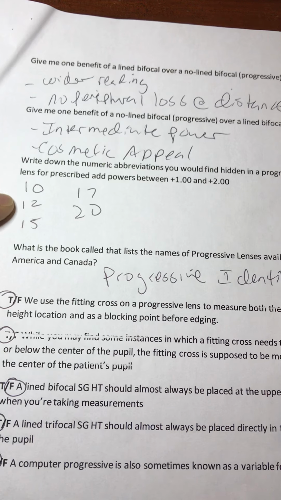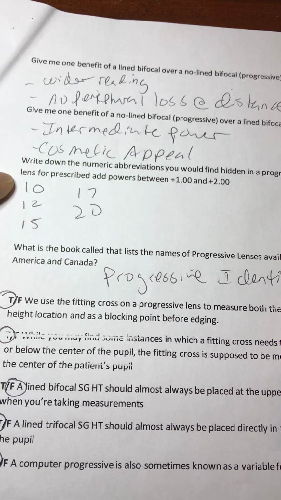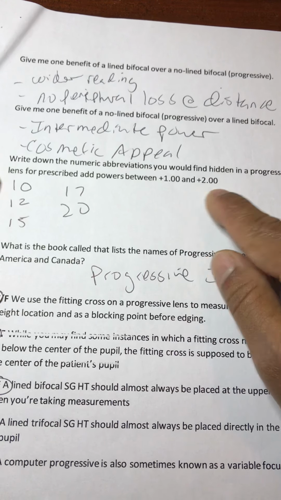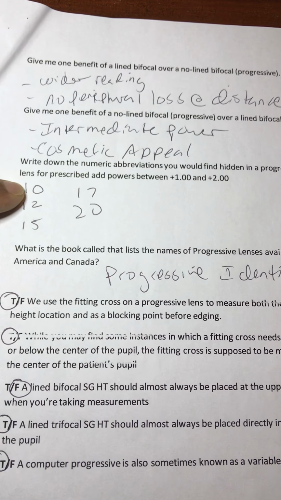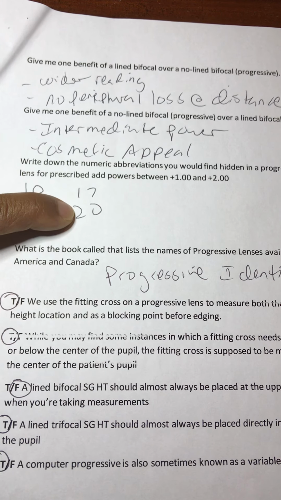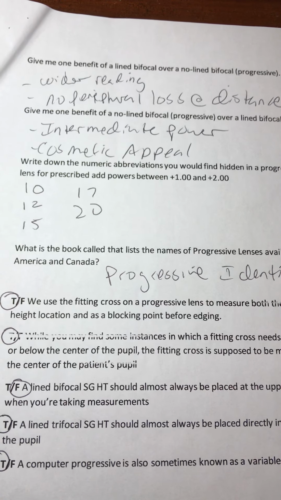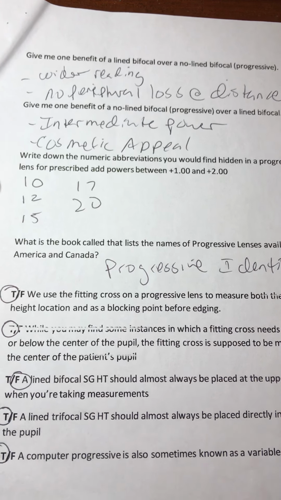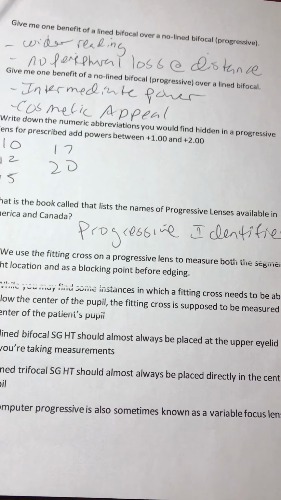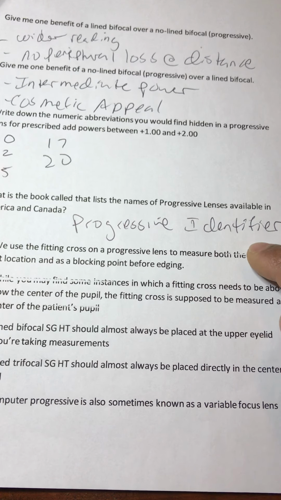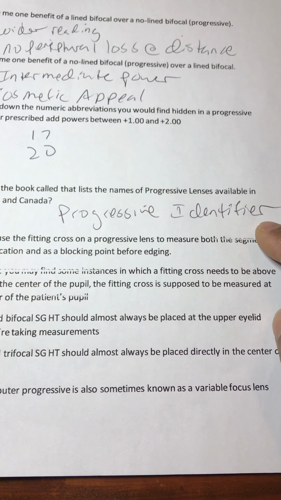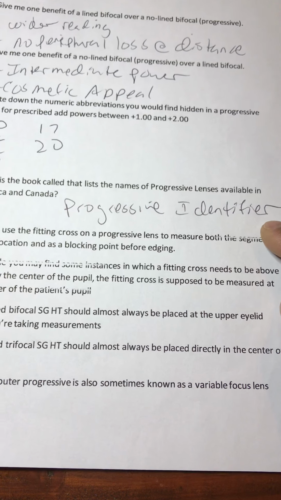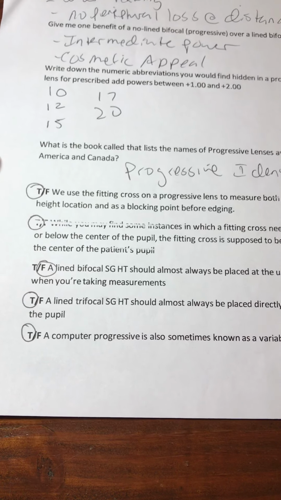The numeric abbreviations that we're going to find in progressives, and we did go over this in class, if I was asking between 1 and 2, I was looking for a 1 add, 125, 150, 175, 2. If you didn't give them all, I might have gave you like half credit. A couple people kind of just put the ones that were in the middle. The book with the progressive lenses is known as the Progressive Identifier, and they do make a new one every year. Back to some true and false.